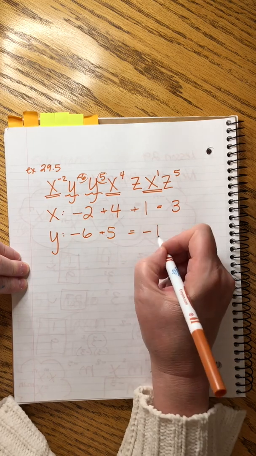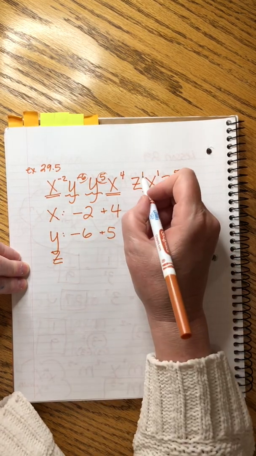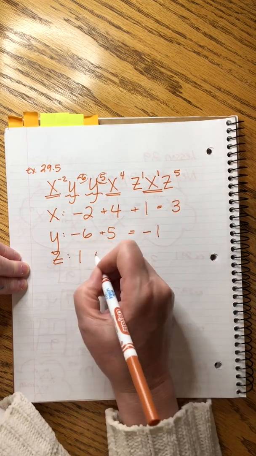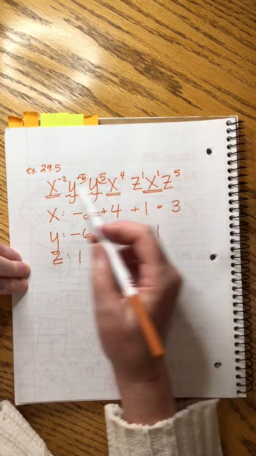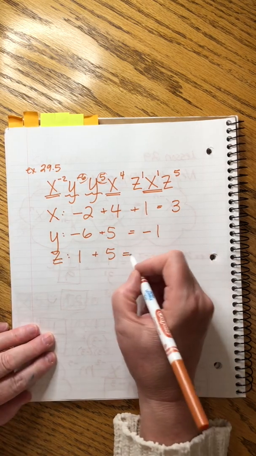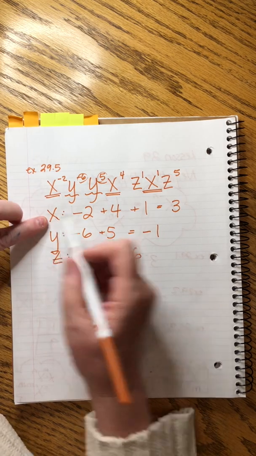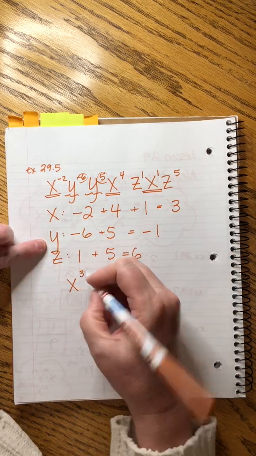So that equals minus 1. And then our z is another invisible one. Let's add that. 1 plus 5. Notice that I'm adding all of these. It's just some of them I'm adding a negative number. So this equals 6. So for my final answer, I write x, this base, to the third.